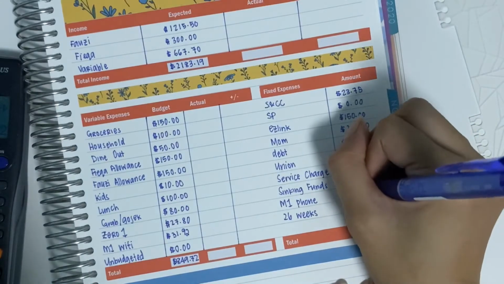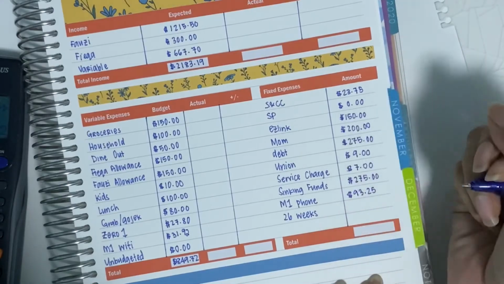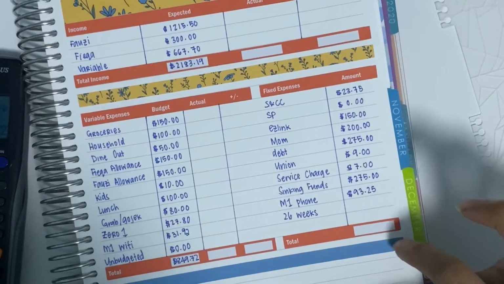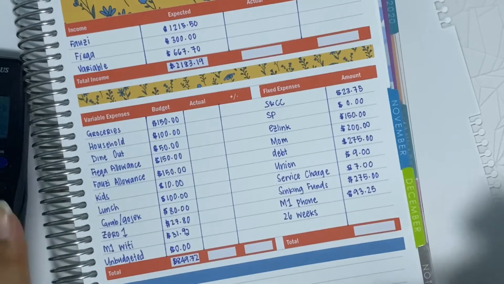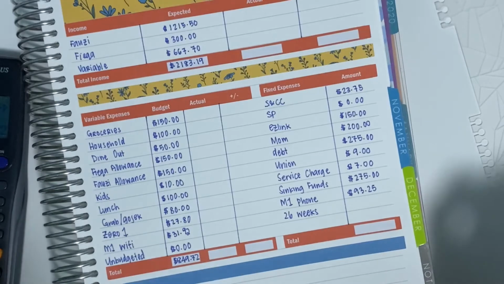For my M1 phone bill would be the same, $93.25. And did I tell you all why it is 93? My phone bill is at a higher rate. If I haven't, I will explain now. For the phone that I am using, which is iPhone 11, I wanted to pay a lesser amount for the phone. Then I took up the higher rate for the monthly payment.